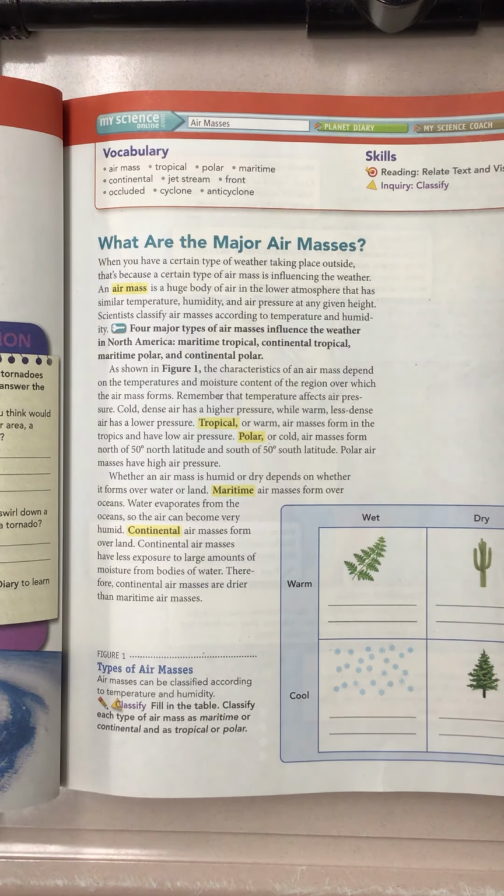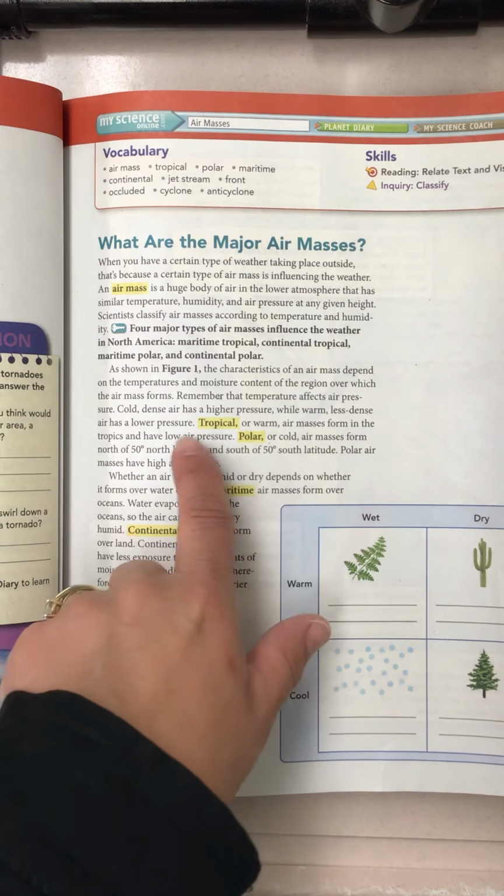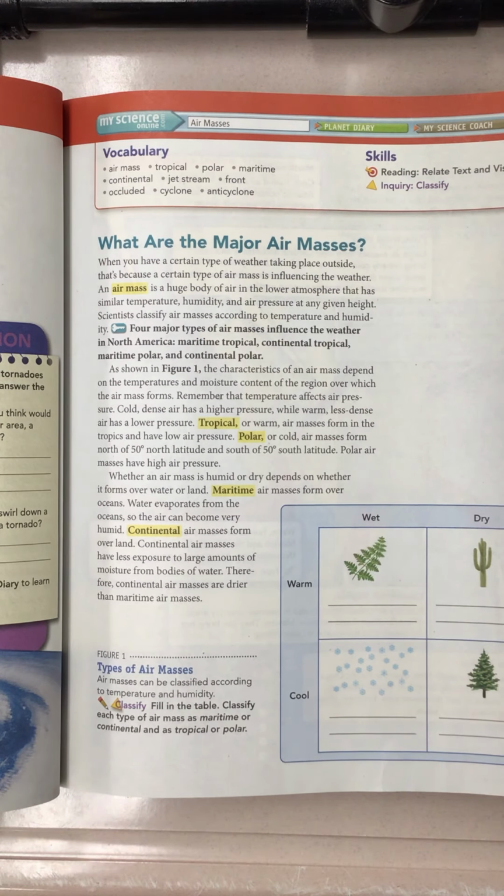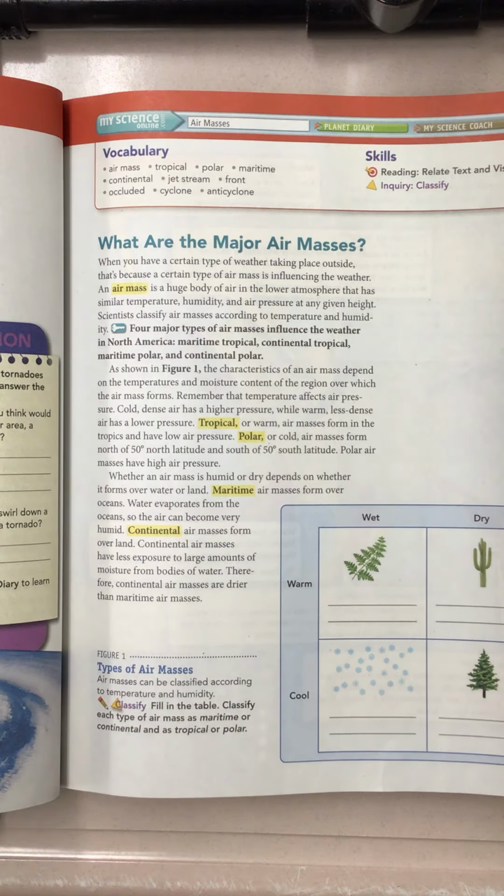Tropical or warm air masses form in the tropics and have low pressure. So tropicals have low pressure. Polar or cold air masses form north of 50 degrees north latitude and south of 50 degrees south. So there are polars, our North Pole, South Pole. Polar air masses have high pressure because it's colder and heavier.